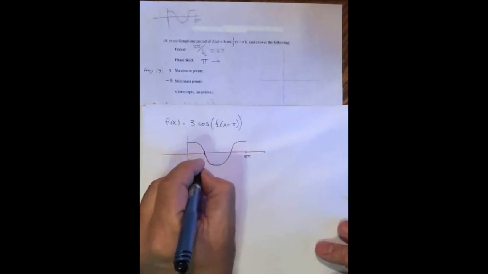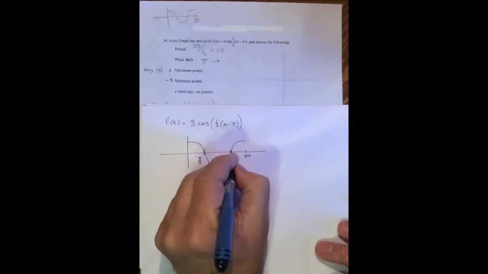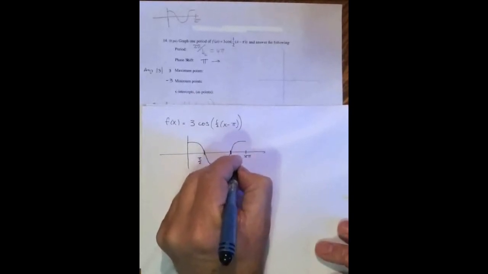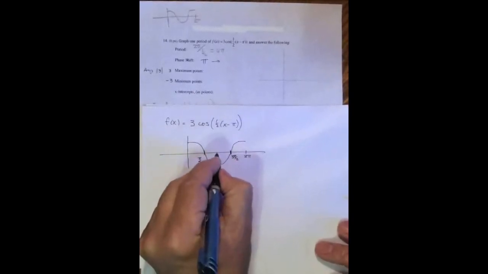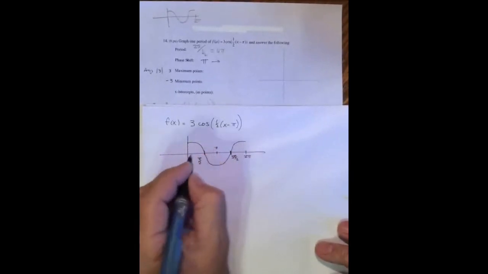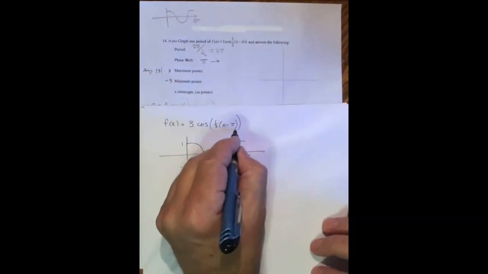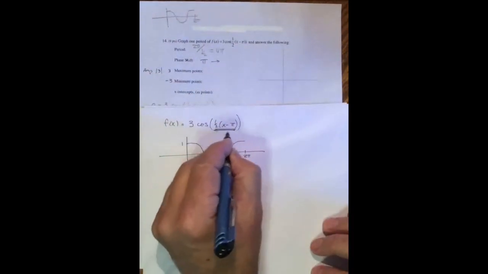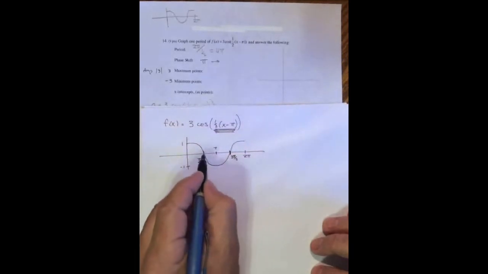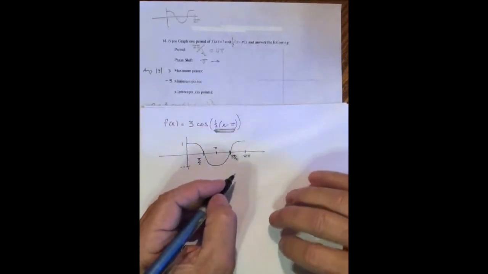Now what's this? Where is the cosine 0? Well, it's 0 at pi over 2. Where is it 0 again? Well, it's 0 again at 3 pi over 2. And the minimum point occurs at pi. This is minus 1. This is plus 1. So I'm going to do just this. I'm going to take this and set equal to each one of these and get all the information.